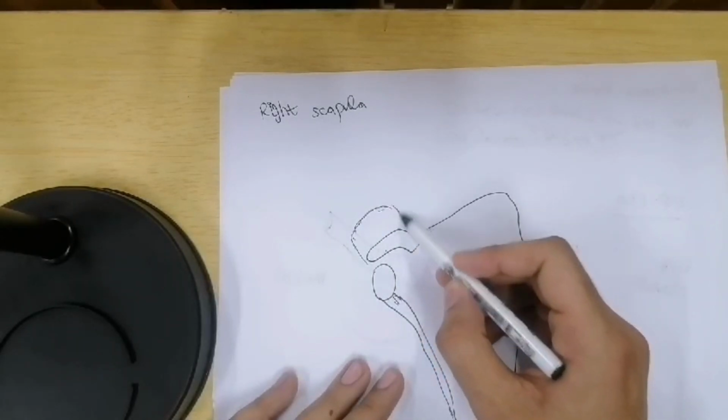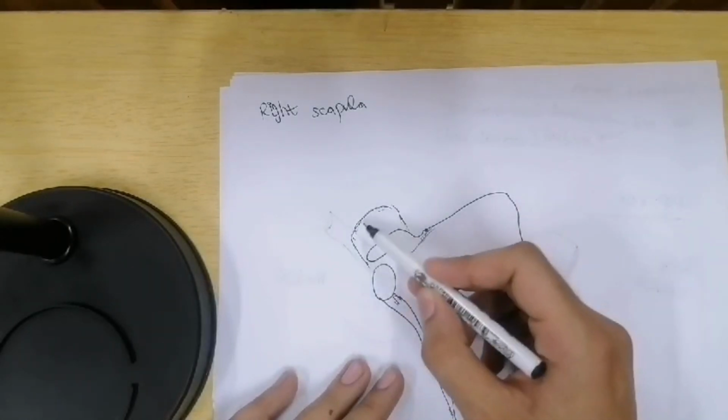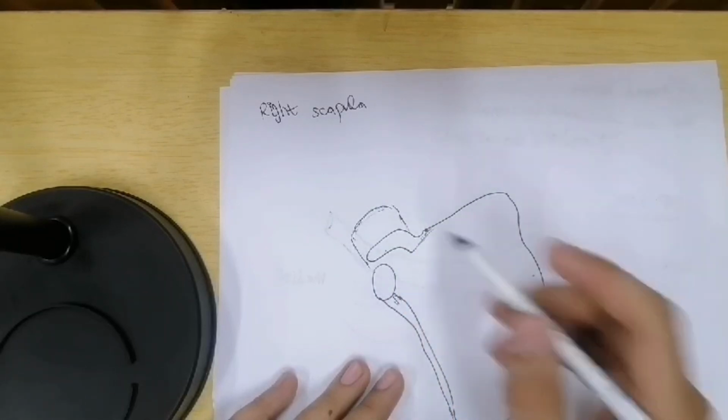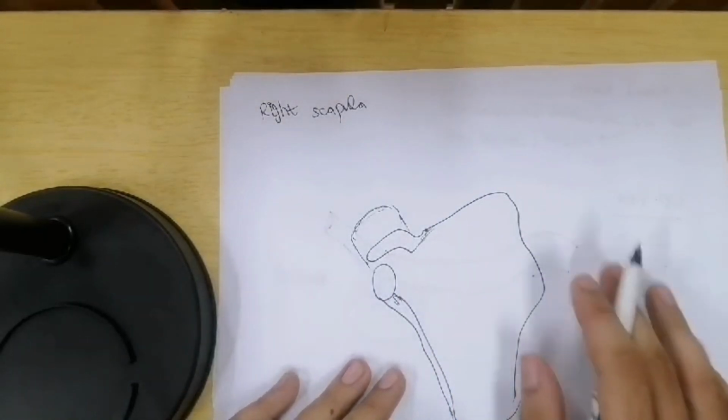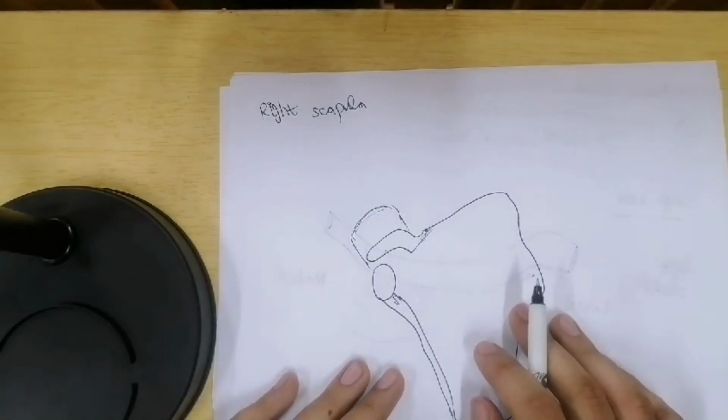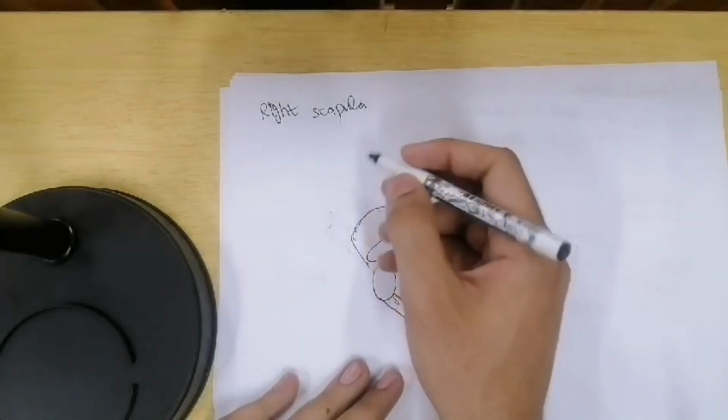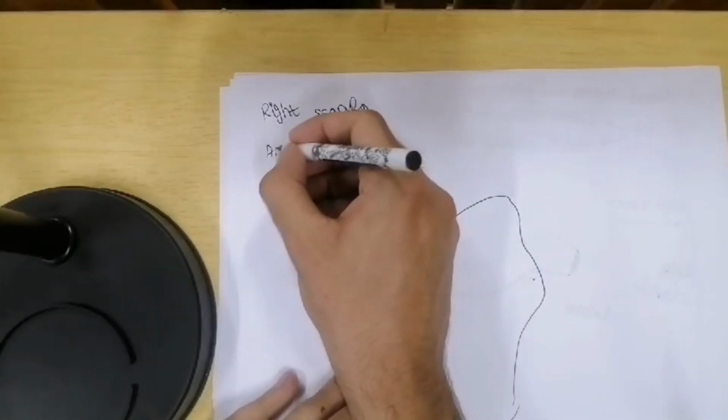This one is the acromial process. This is the scapula, and I am showing you the anterior view of the right scapula.